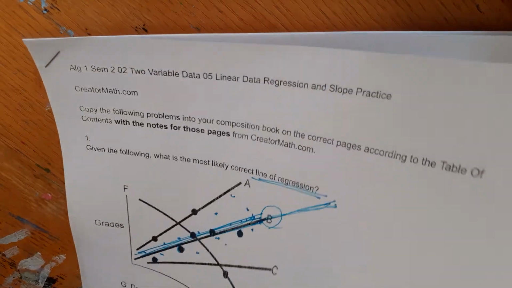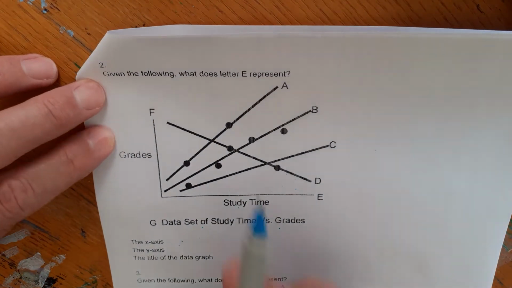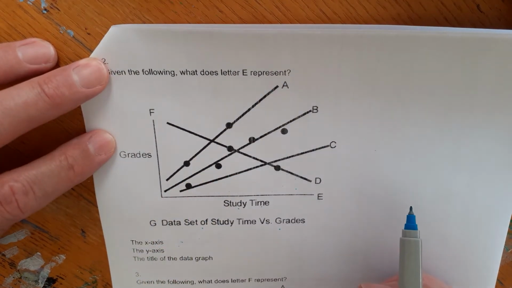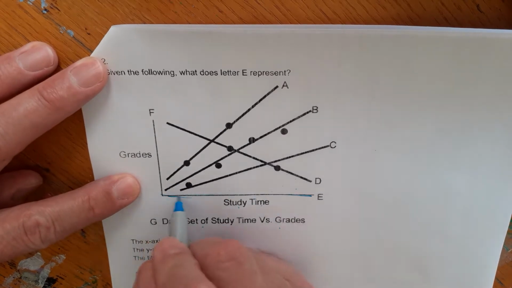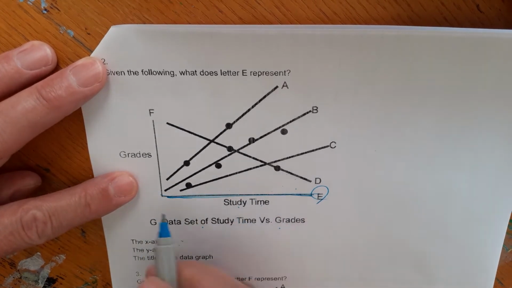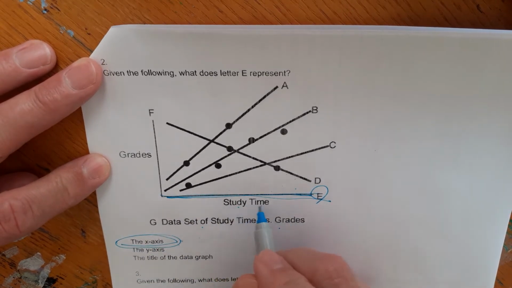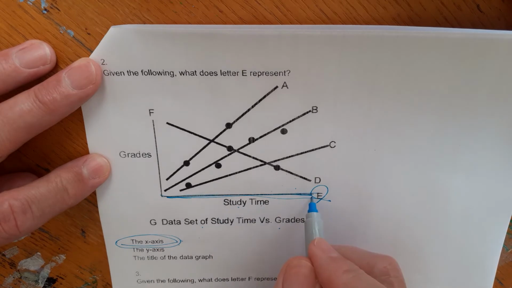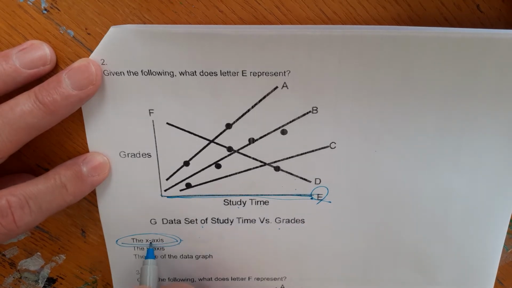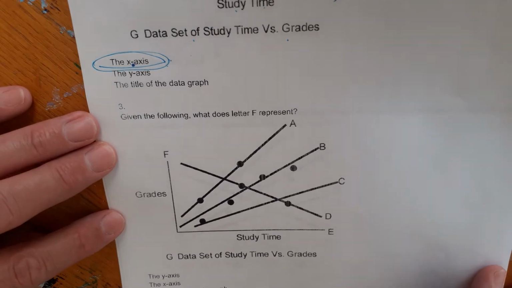All right. So let's go to problem 2. Given the following, what does letter E represent? So letter E, they're just asking about the different parts of the graph. This one, I bet they're saying the x-axis. Okay, the x-axis it represents, right? And they might have said study time represented by the x-axis, but I see where they're headed now. Probably they're going to ask us, what does F represent?